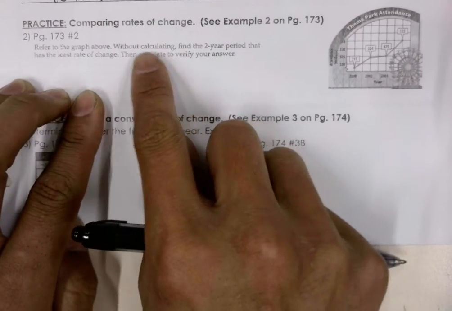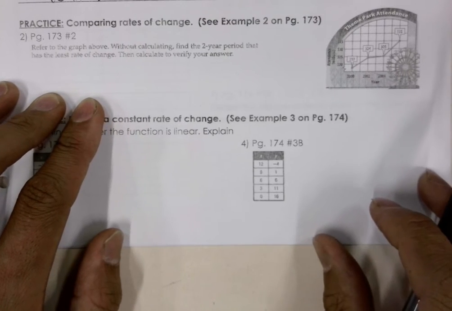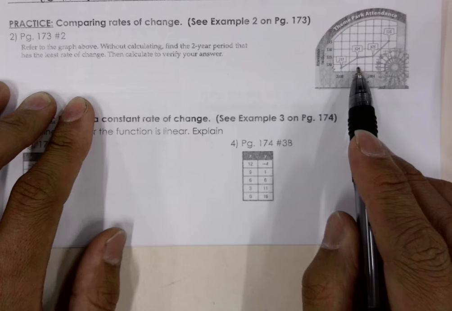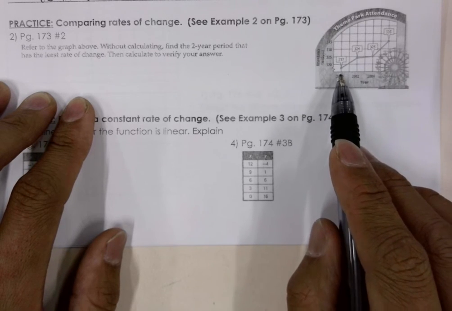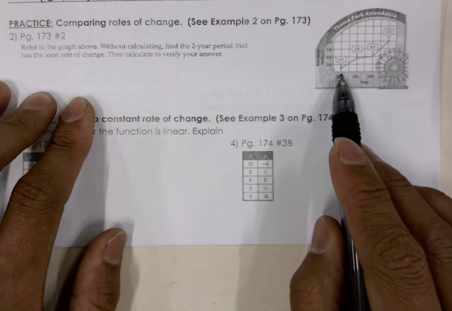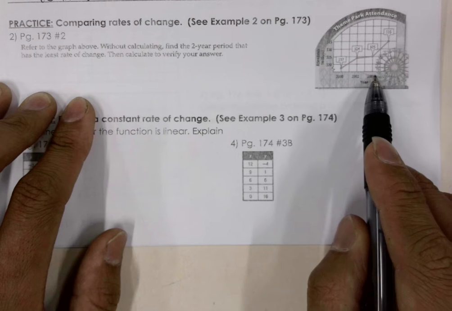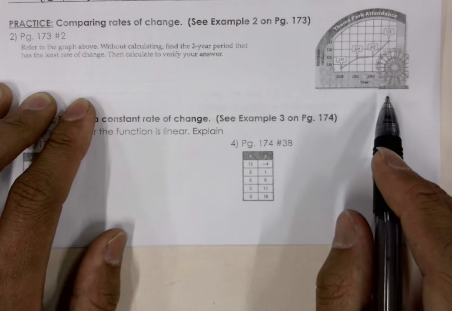So first off, without calculating, find the 2-year period that has the least rate of change. So you can see that each section of the graph is a 2-year period. From here to here, it's 2000 to 2002. From here to here is 2002 to 2004, and 2004 to 2006.